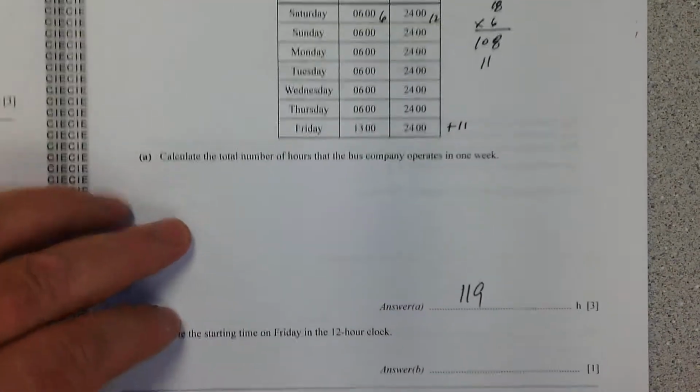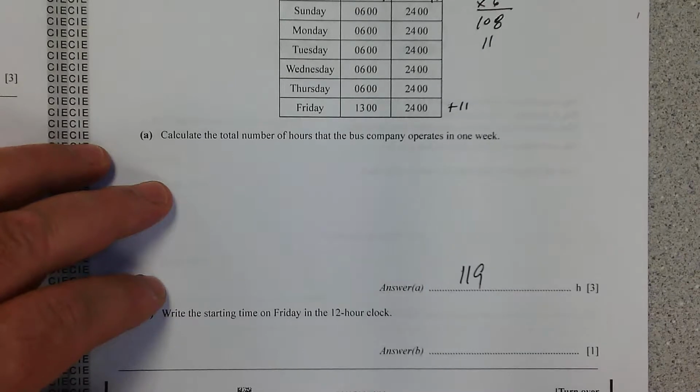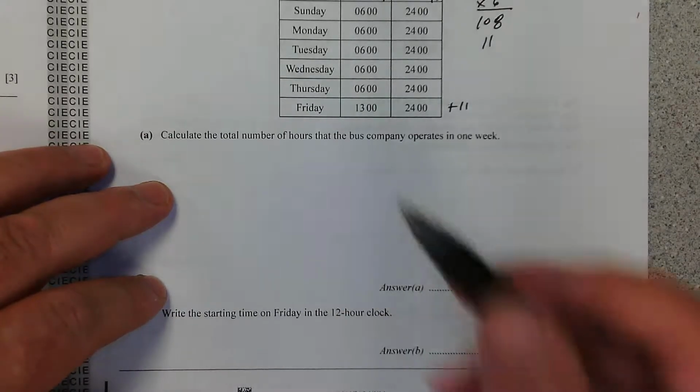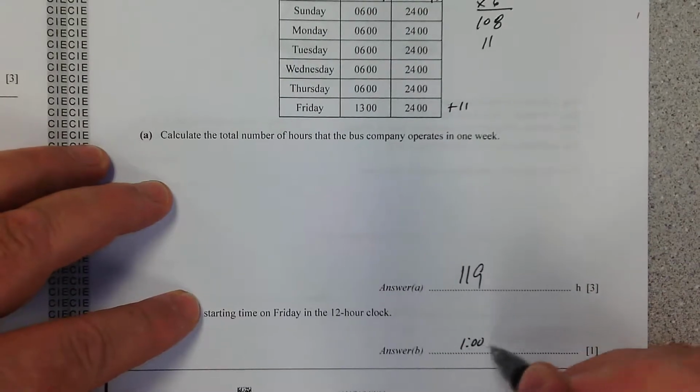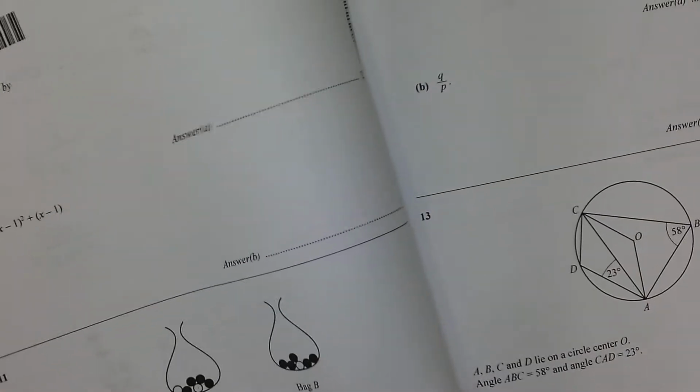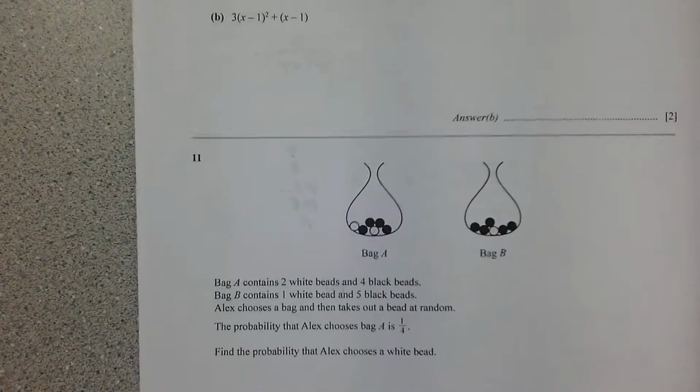Okay, 119 hours. Now, it says, write the starting time on Friday, which is right here, in the 12-hour clock. So 1,300 hours is 1 p.m. Boom, and done, and we are just writing fancy today.